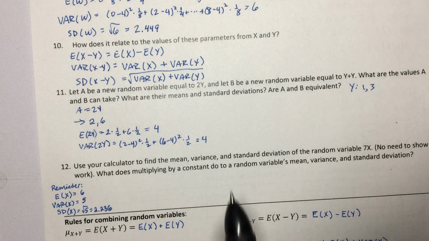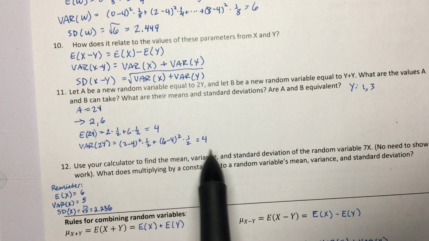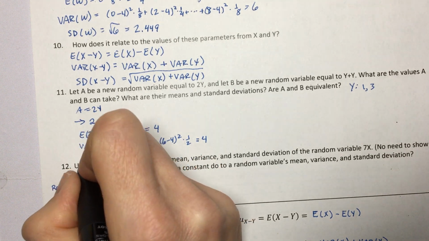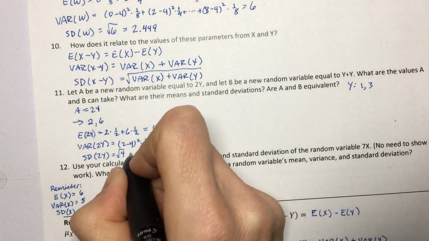And remember, our previous variance was 1 when it was just y, and our previous mean was 2. So we've doubled our mean, but we've quadrupled our variance. That's going to come back in a second. And then our standard deviation of 2y is going to be root 4, or 2.